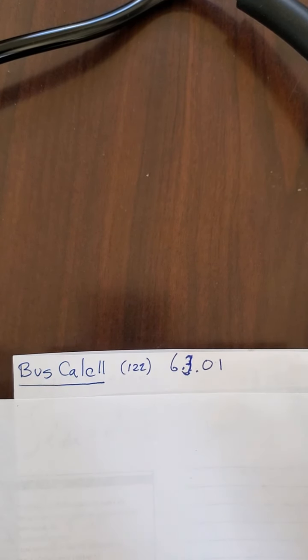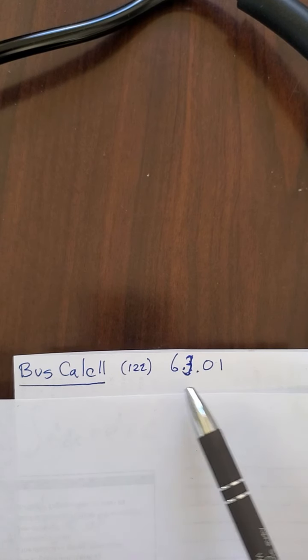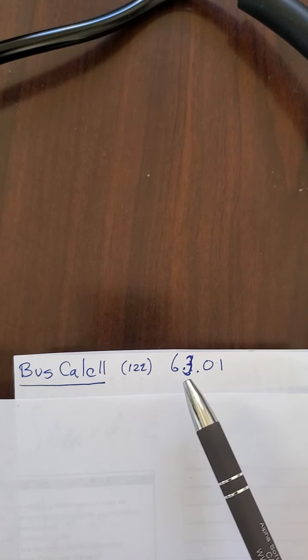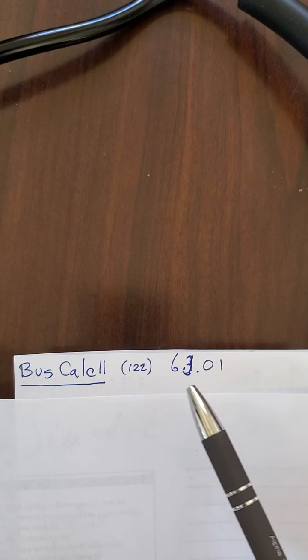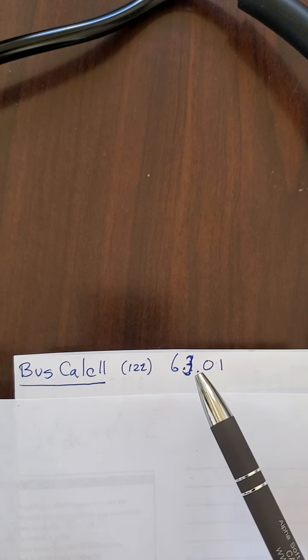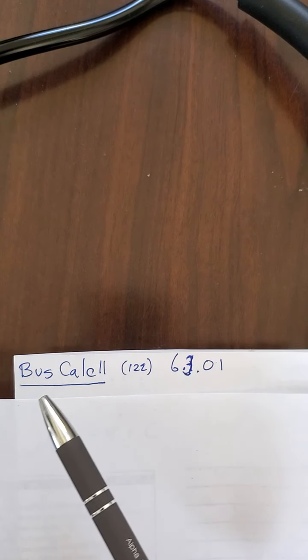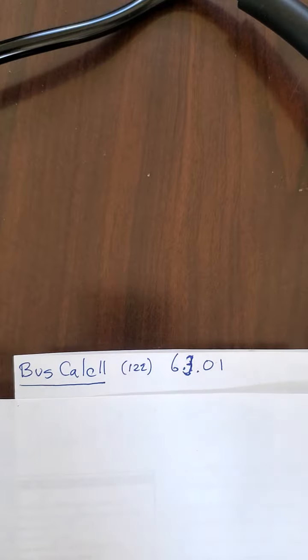Before we begin, I just wanted to give the notation here. 6.3.01. So the 6.3 means chapter 6, section 3. So it's section 6.3. And the 0.01 just means the first video that I'm making on this section. This is Miramar College Math 122, otherwise known as Business Calc 2.